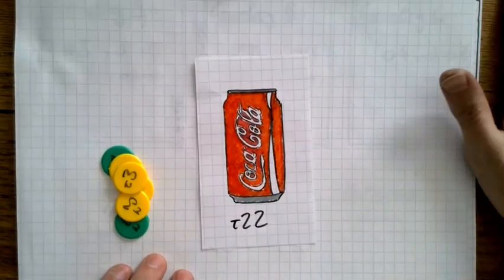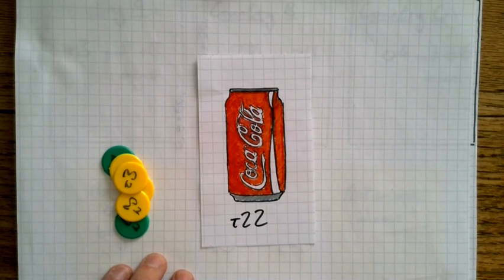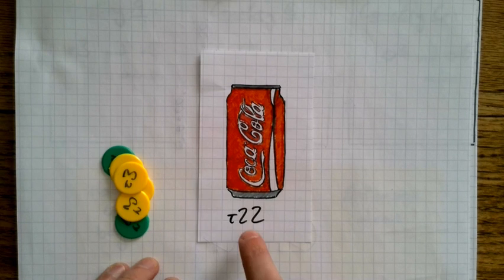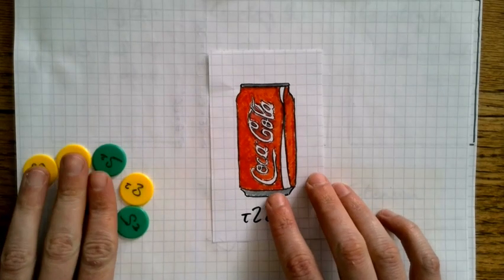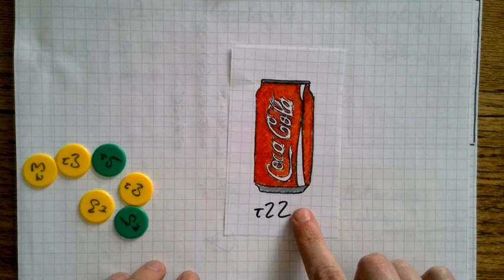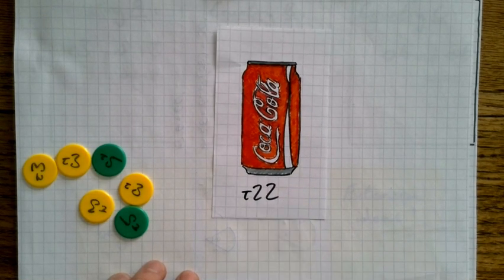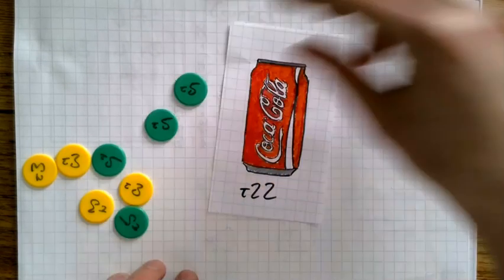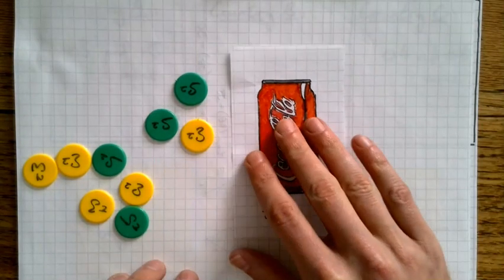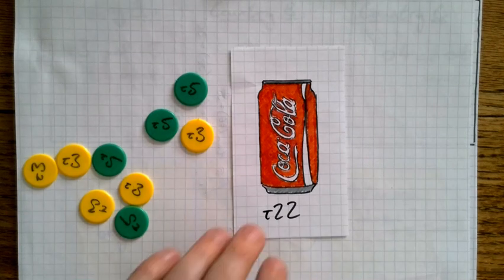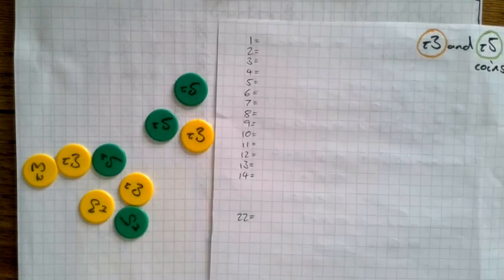Delicious. Now that calculation's got me thinking. So I could buy this can of Coke that was worth 22 using these coins. That was possible. Is it always possible? What other numbers can I make using just these coins? I'm going to try and figure that out, I think. Here we go. I've got a list.